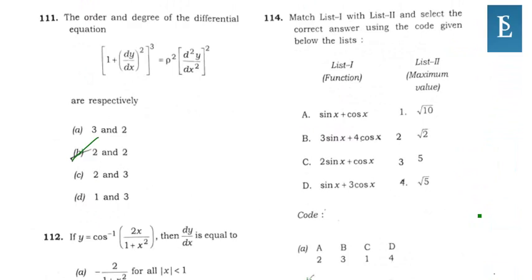The order and degree of the differential equation. This is the differential equation: 1 plus (dy upon dx) whole square, then whole power 3, equals rho square d square y upon dx square whole power 2. So you have to solve this question first, and then you will get the results. So it's 2 and 2. Okay, so B option is right.